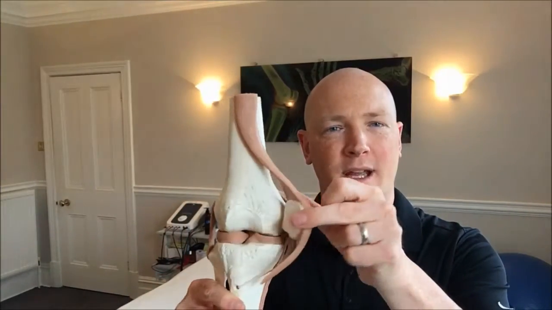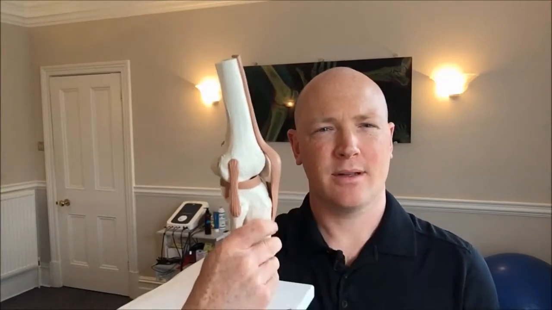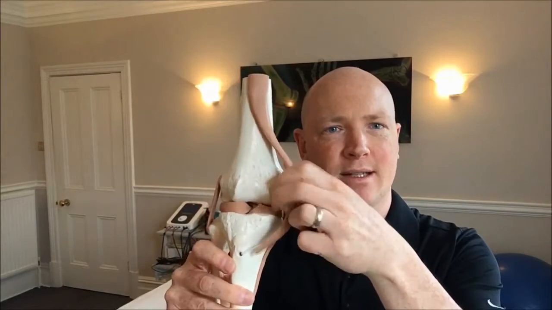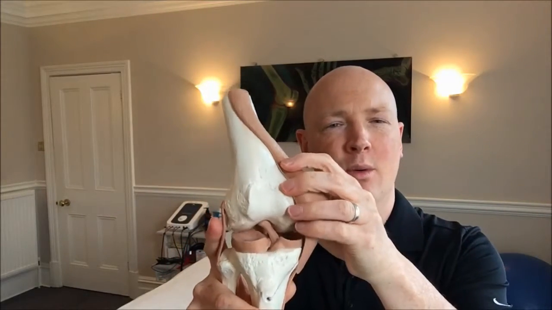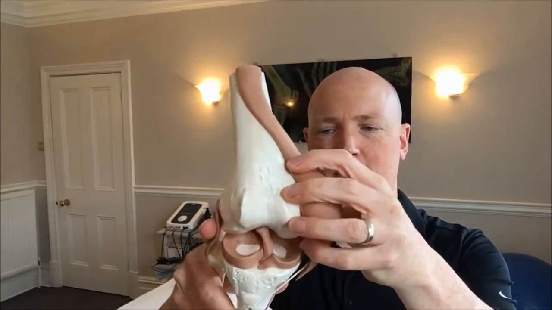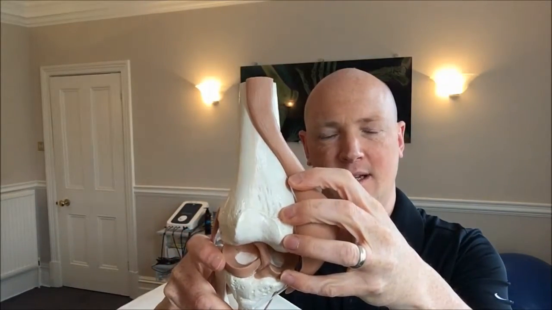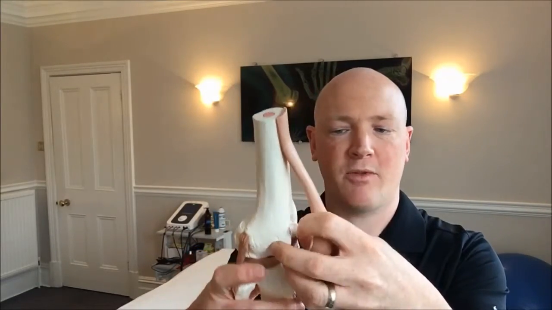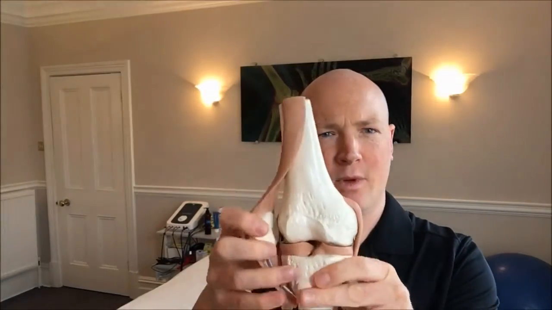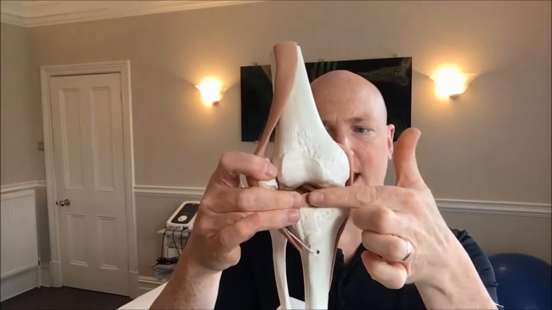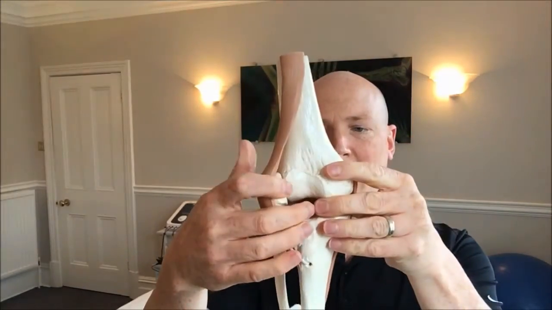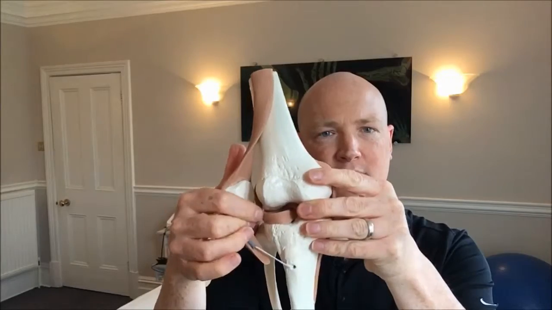So here we have a knee. It's a right knee. If we look at behind the kneecap, so I'm just taking that kneecap to one side, dislocated kneecap, ouch. What we have is two C-shaped structures within the knee that increase the depth of the knee joint and also provide lubrication and smoothness. They are the menisci. We have the medial meniscus, which is towards the inside of the knee, and we have a lateral meniscus, which is towards the outside of the knee.